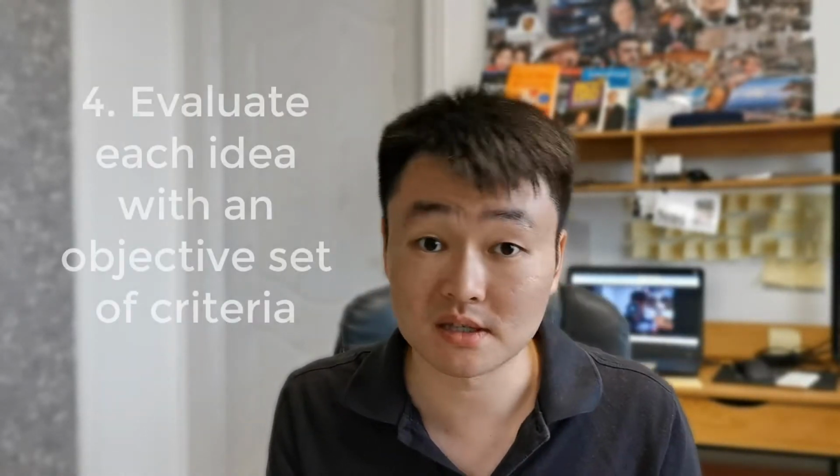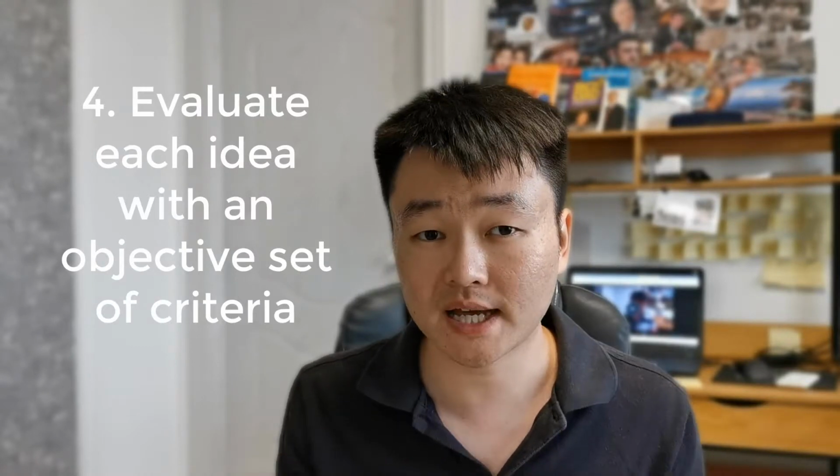Now, what you want to do in this process is aim for the quantity of ideas. For brainstorming, quantity is quality. You want to come up with as many ideas as you can. So let's say you have 20, 30, 40, 50, 100 ideas down on a piece of paper. The next step that you want to take is to evaluate each idea. Now, how do you actually evaluate each idea?